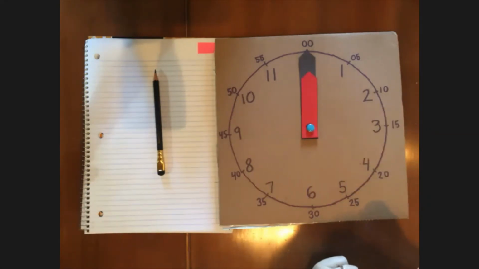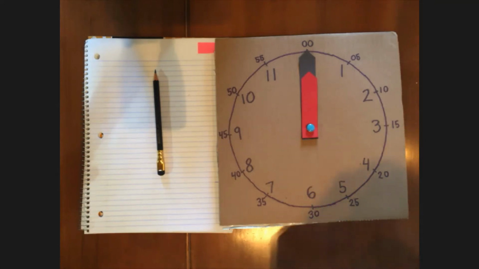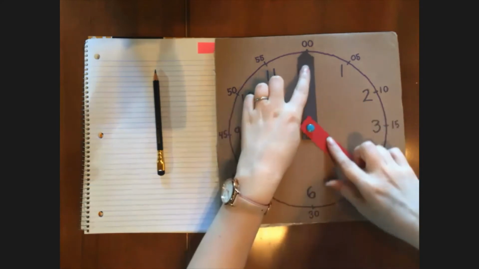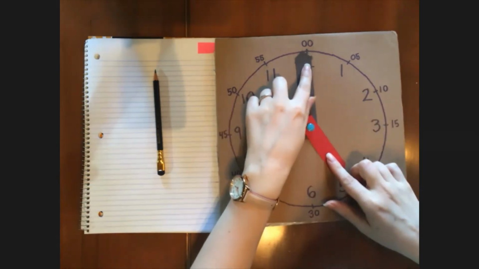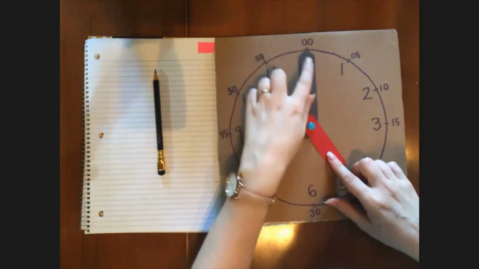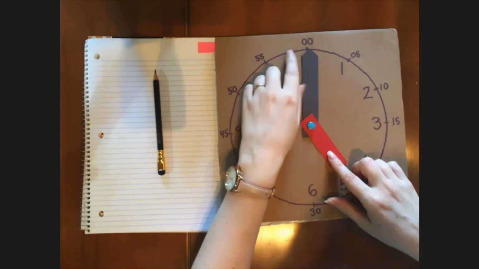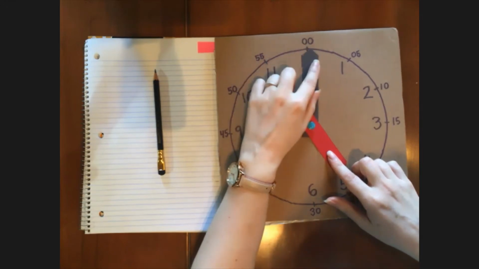So sometimes we hear people say, it's 4 o'clock, or it's almost 9 o'clock. When they say o'clock, that means that this minute hand is straight up, right at the 12. So you can see the 12. And these numbers are not on every clock, but we're going to use those.